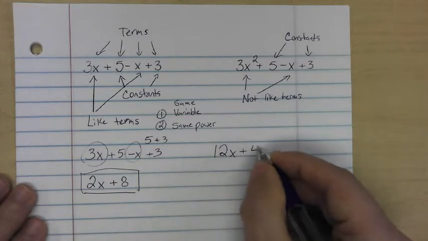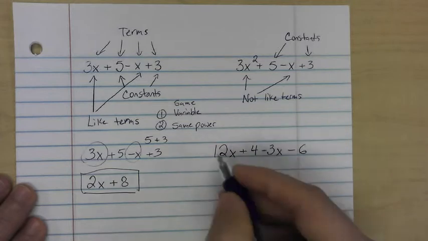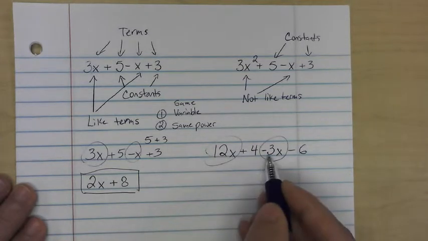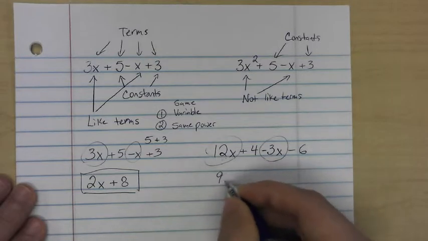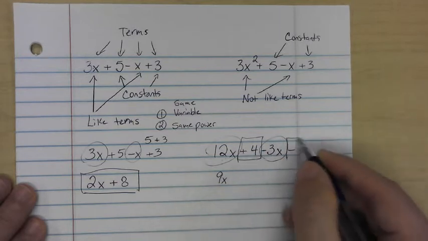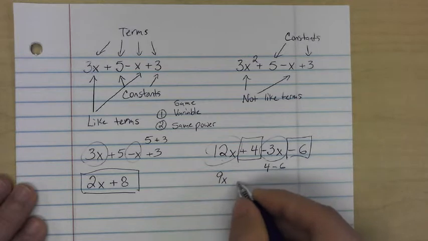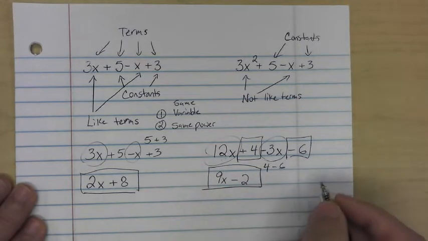12x's plus 4 minus 3x's minus 6. Here I have 12x's minus 3x's, and 12 candies minus 3 candies would be 9 candies, so 12x's minus 3x's is 9x's. And for the constants, I have positive 4 minus 6, and 4 minus 6 is going to be negative 2. So there we go.